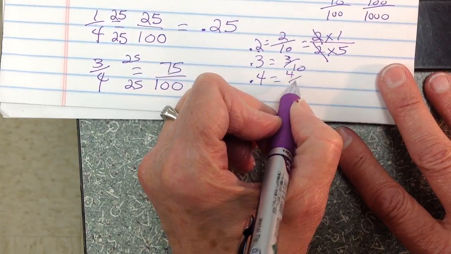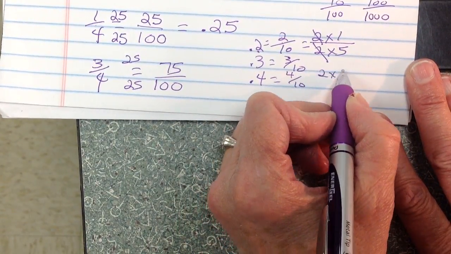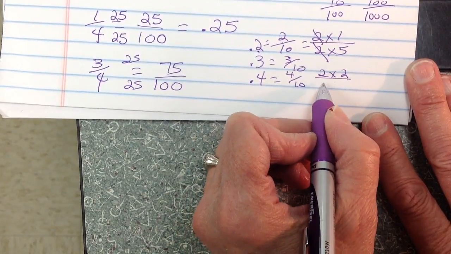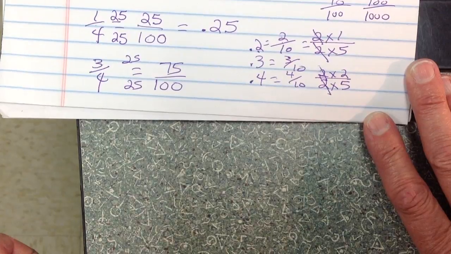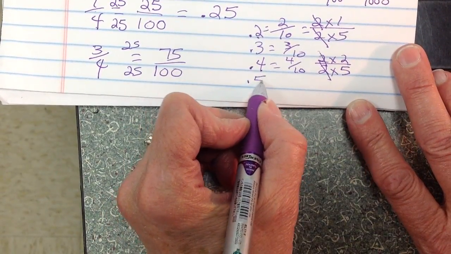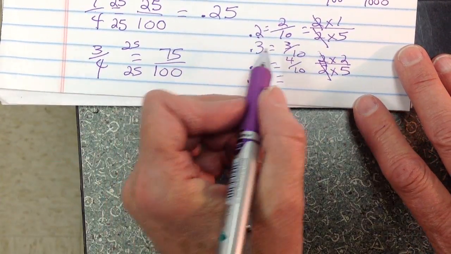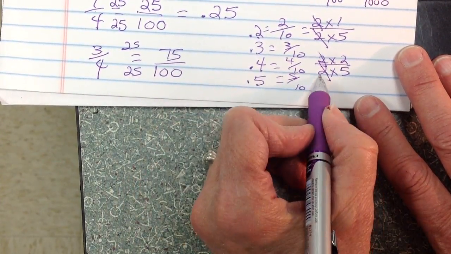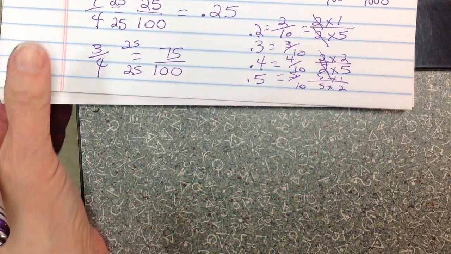So 4/10, and then 4 is like 2 times 2, and 10 is like 2 times 5, and then we factor out our common 2's, and 4/10 is 2/5. And then 5/10, we've already done 5/10 to death, but I can do it again. 5/10, 5 times 1, 5 times 2 is equal to 1/2.